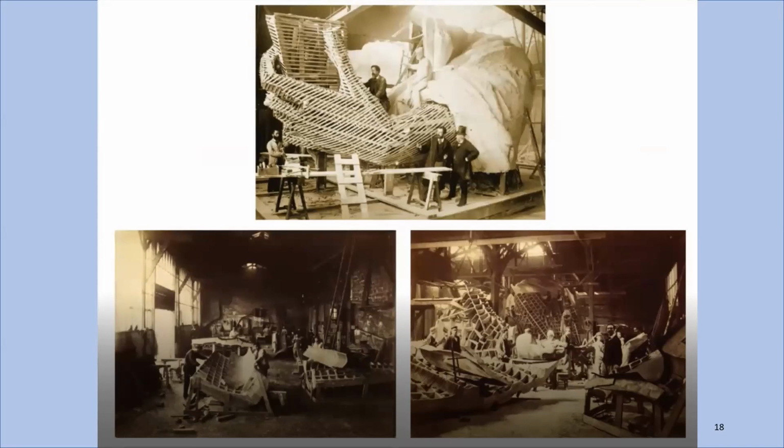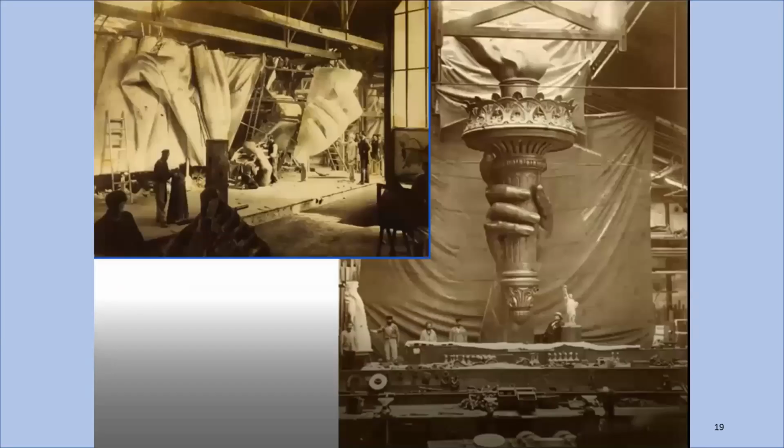So each model was made of a wooden structure, and then it was covered with plaster. You can see in the picture at the top, those are all wooden pieces, and they were all cut out and assembled together, and then they came along and covered them with plaster. Well, you can see in these photos just how massive the actual final structure was. You can see on the right how large the torch was in relationship to the model design down at the very bottom where that man is standing beside the torch. So they had to take it from a very small scale to a very large scale.